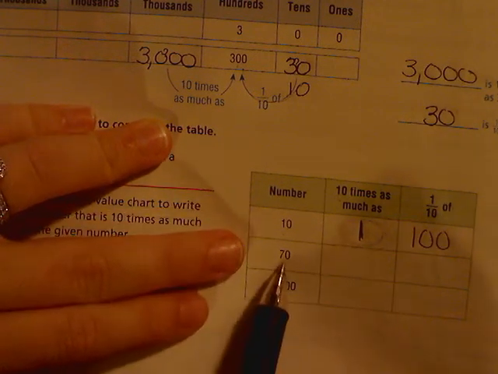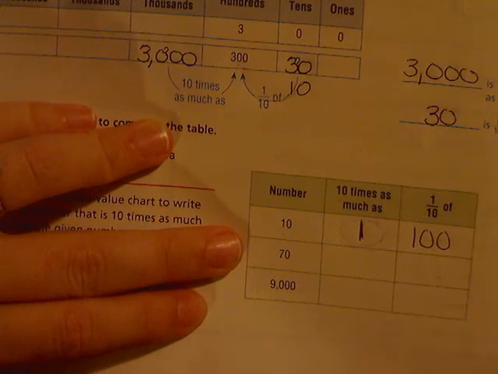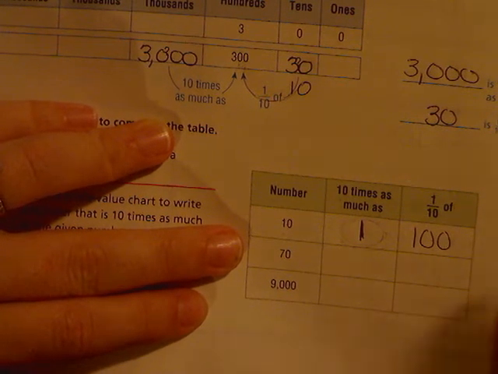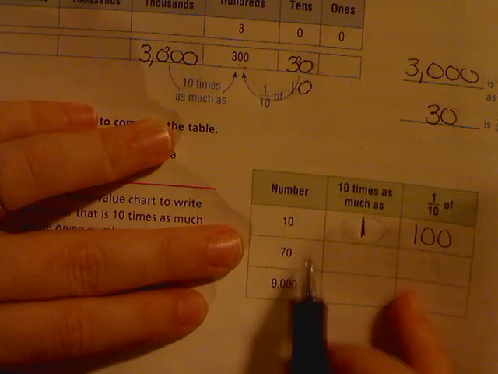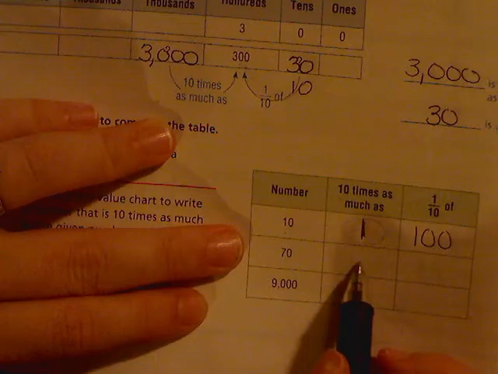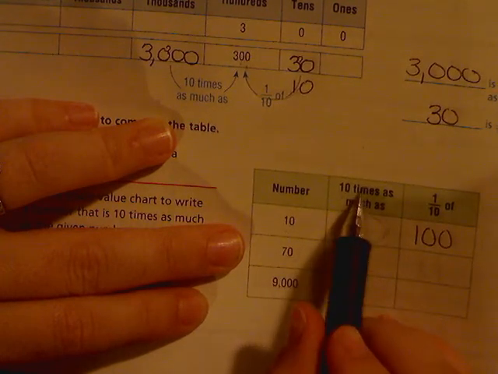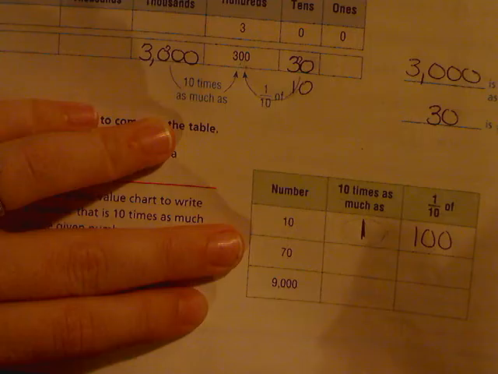So let's try the number 70, because these words can be a little bit tricky, but once you get into the rhythm of knowing what they're asking, then it's pretty simple. If I have 70, this number here, 70, is 10 times as much as what number?